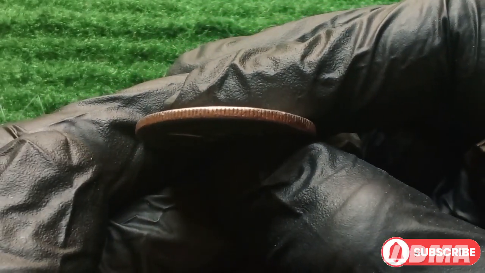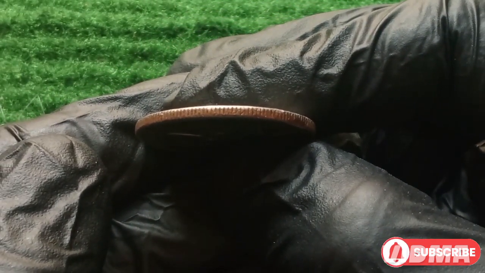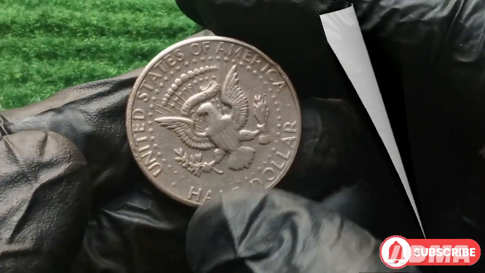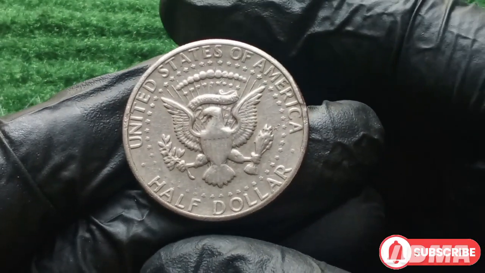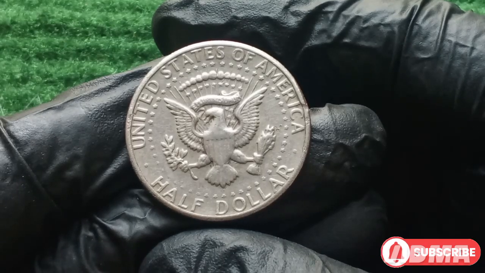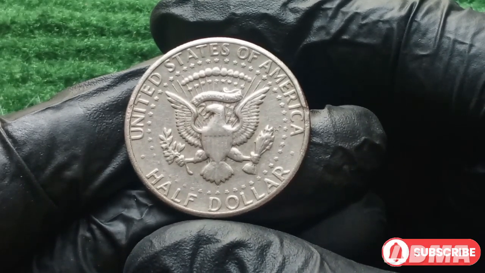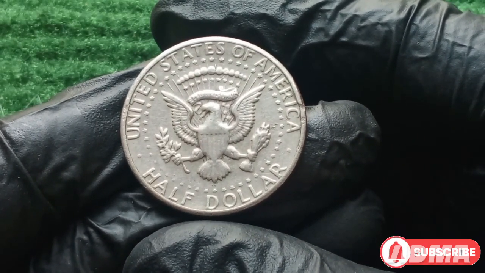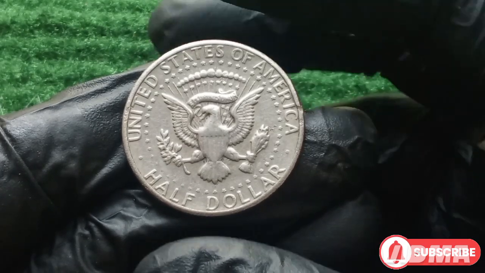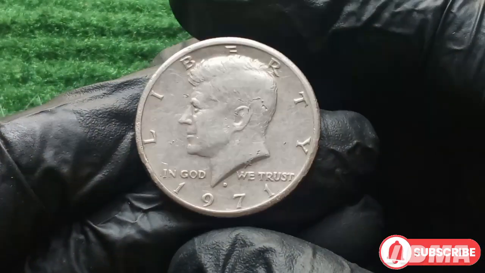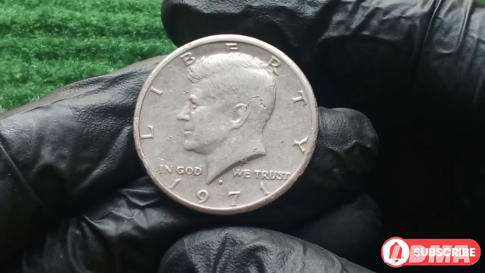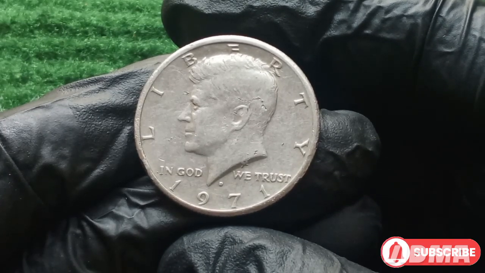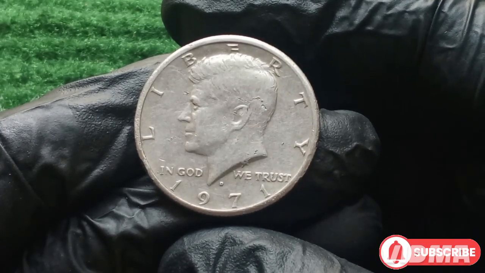The reverse displays the presidential seal, complete with the heraldic eagle, shield, and olive branch emblems of peace and strength. Even in circulated condition, the artistry of this coin stands out. The details of Kennedy's hair, the stars around the eagle, and the balance of the layout reflect one of the most masterful coin designs in American numismatic history.